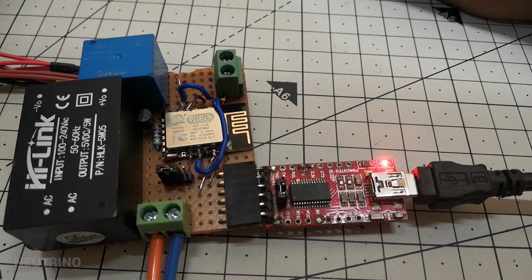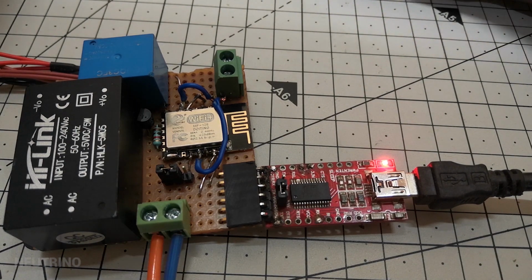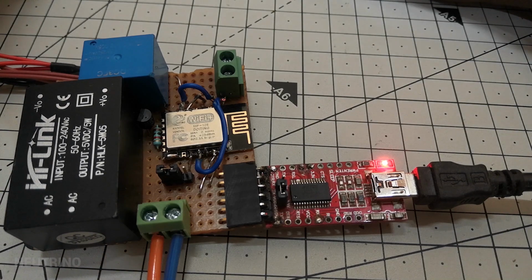In my case, I'm using the FTDI module to update the Smart Extension Box. Don't worry about the code. As usual, all my code will be available on my GitHub repo, which should help you get started with MQTT.